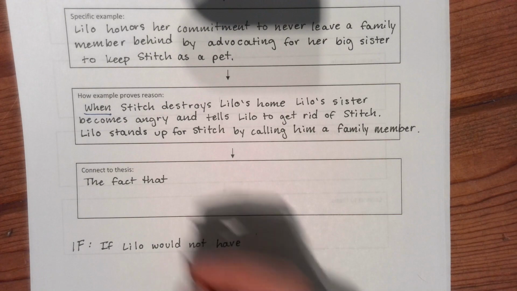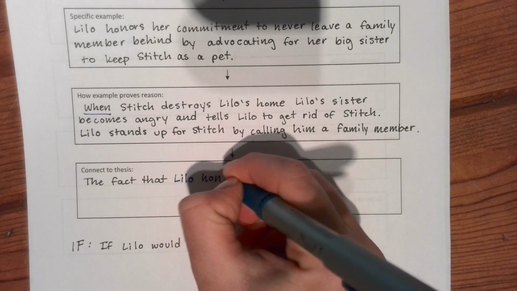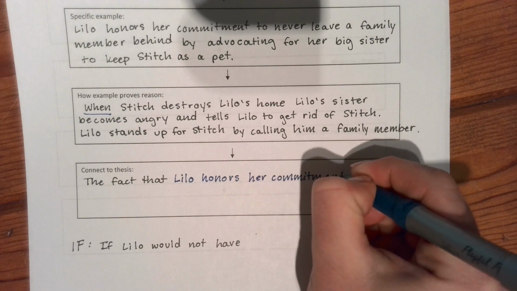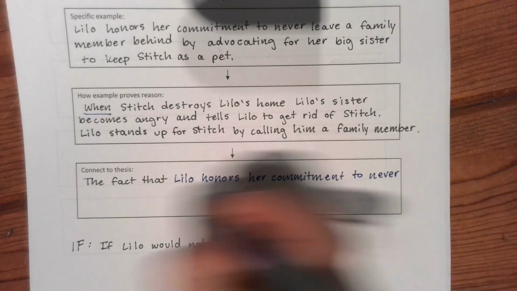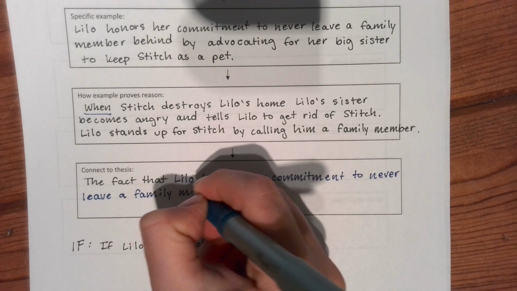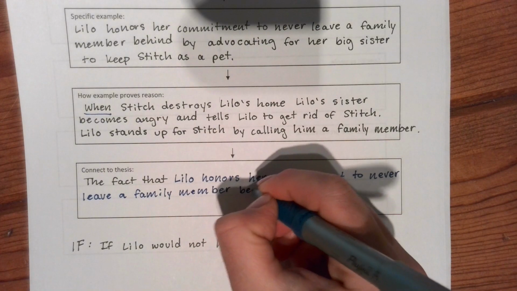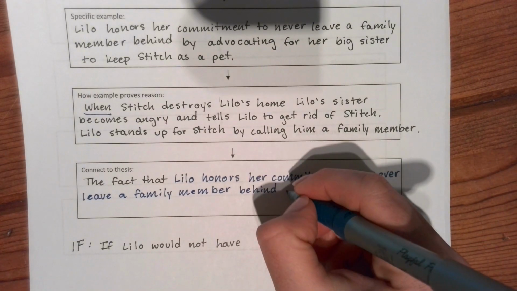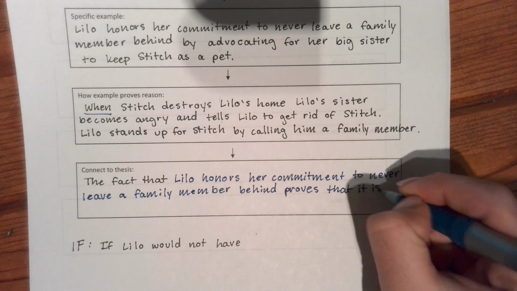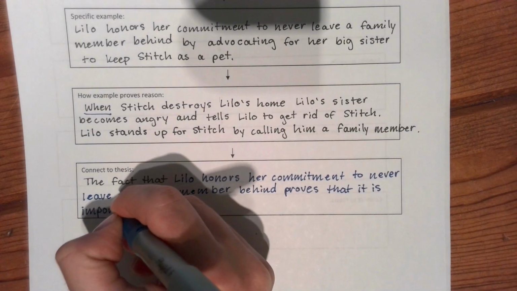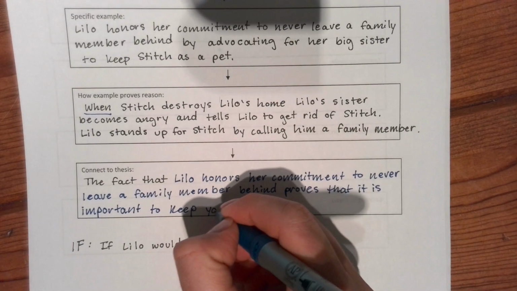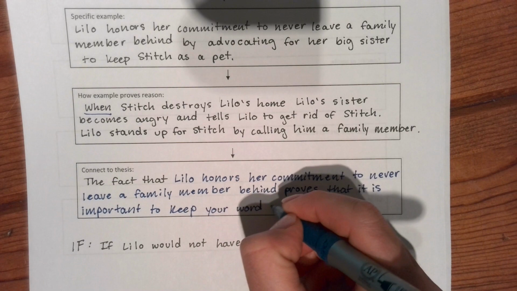So we can say the fact that Lilo honors her commitment to never leave a family member behind proves that it is important to keep your word because people depend on you.